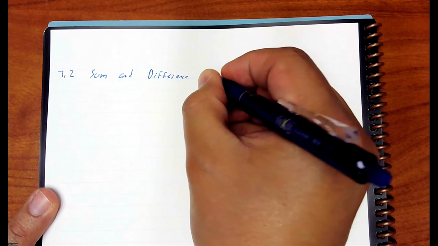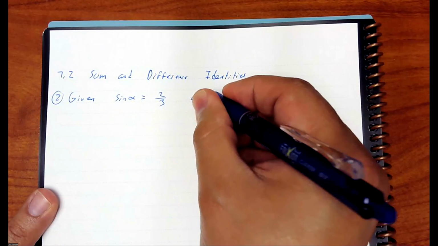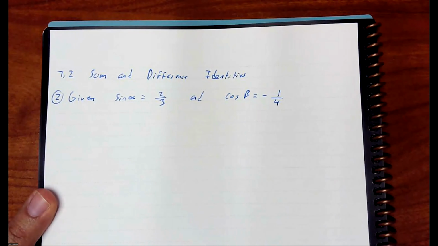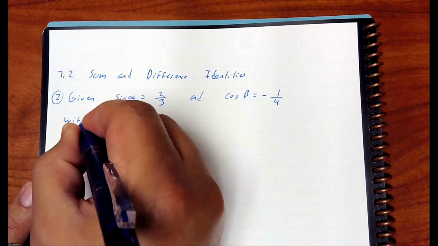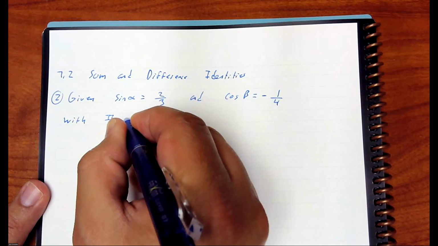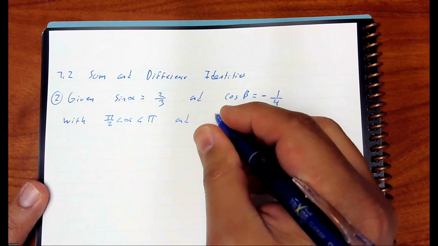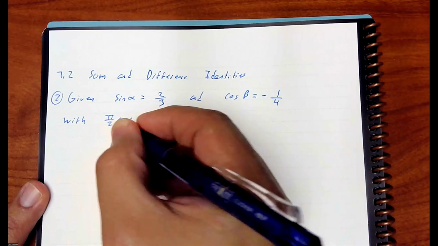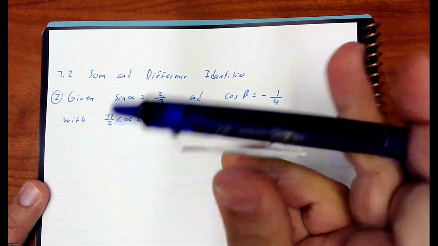So number two, given that sine alpha is equal to 2/3 and cosine beta is equal to -1/4, with alpha being between pi/2 and pi, and beta being between the same spot.